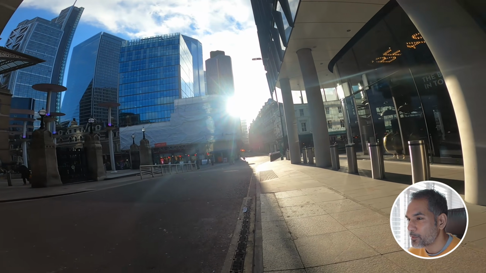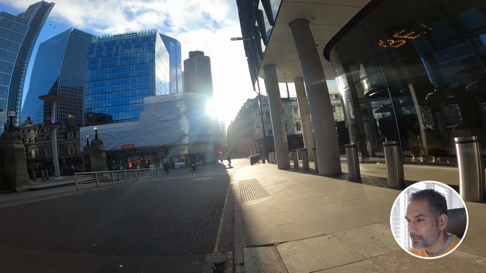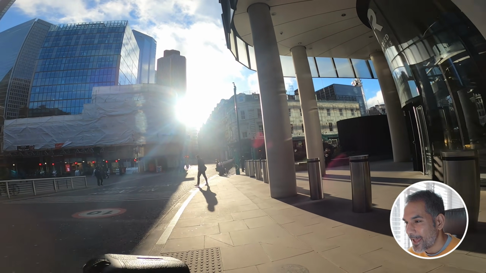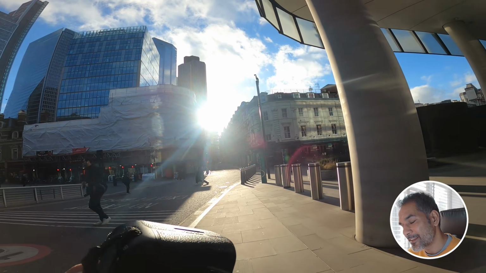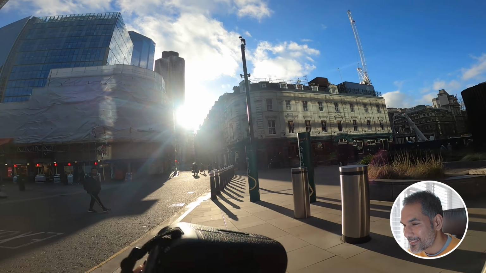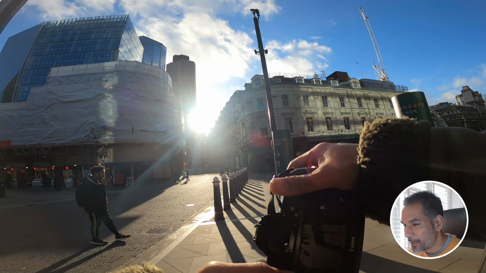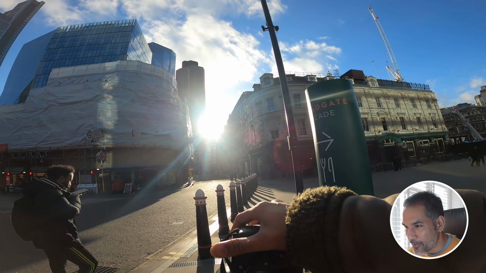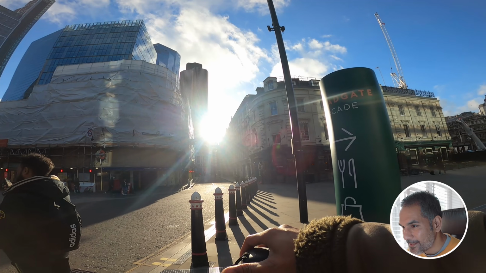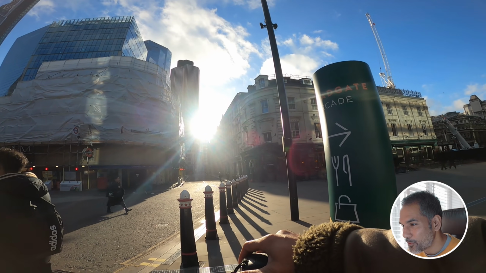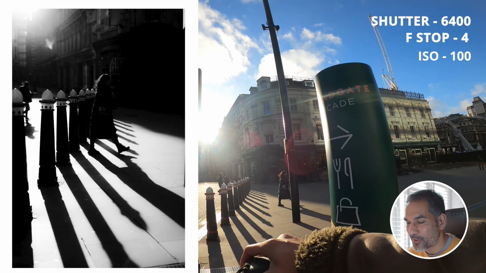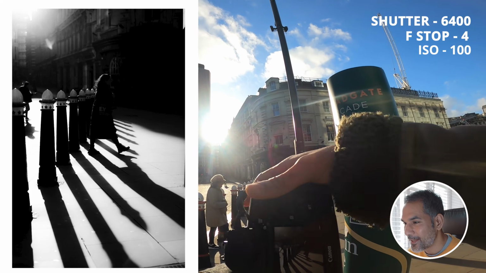I think this is Liverpool Street. Yes, it is Liverpool Street. Ah yes, I remember this. Shooting straight into the sun again. And I saw these pillars, and they almost reminded me of a piano, and I can see the framing before I even got there. So I just walked up, I framed it, got the framing that I like, the composition that I like, and then you see these people just walking through the frame, almost like walking on the keyboard, interacting with the sort of shadow and the light.